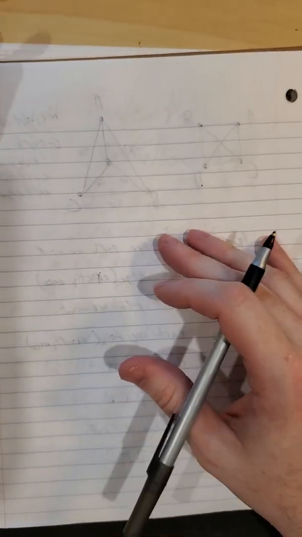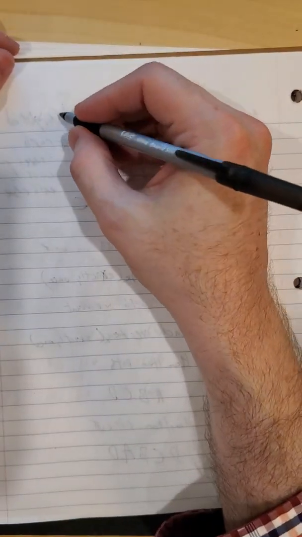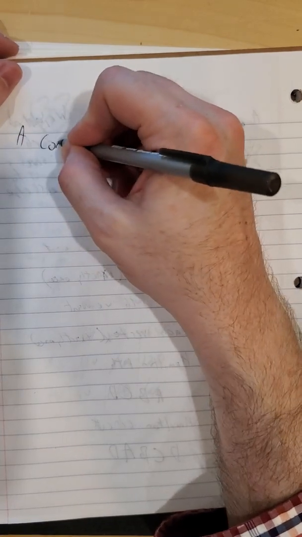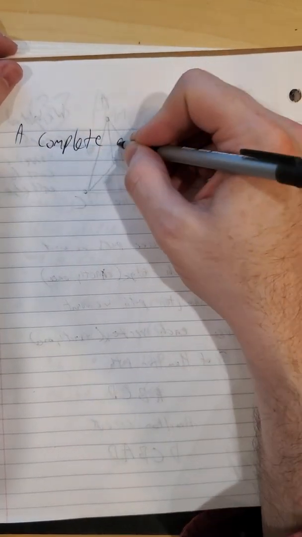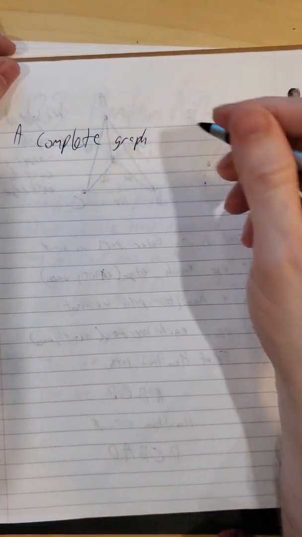And we'll come back to the cost problem in a bit. But first I also want to cover the idea of a complete graph. I mentioned it but didn't formally write it up.